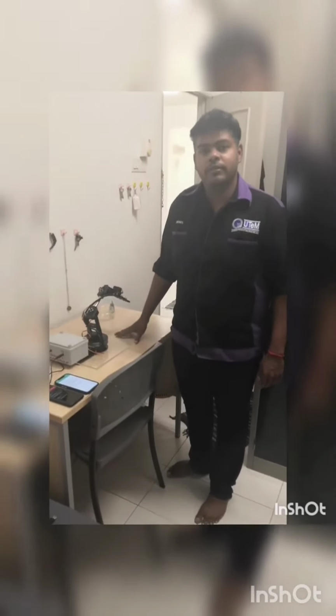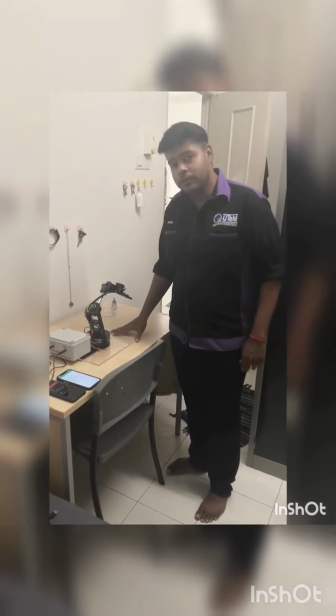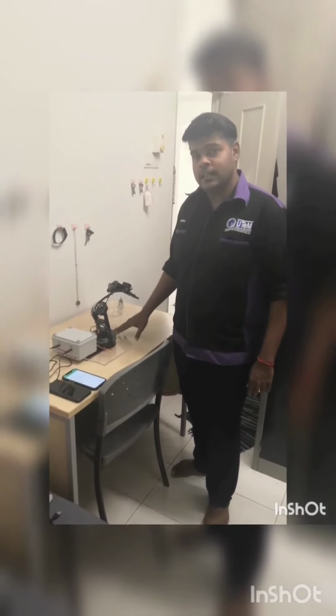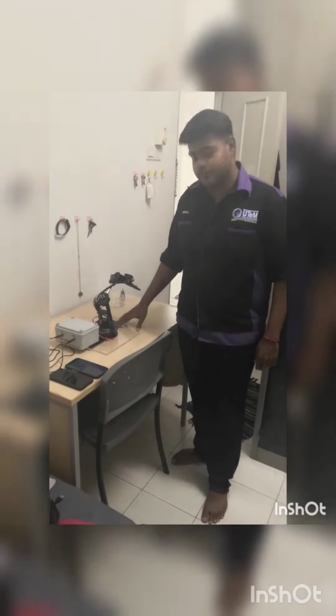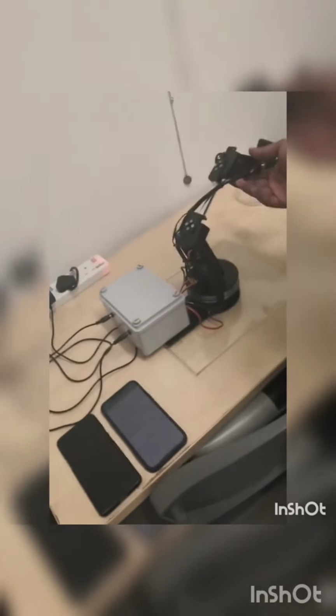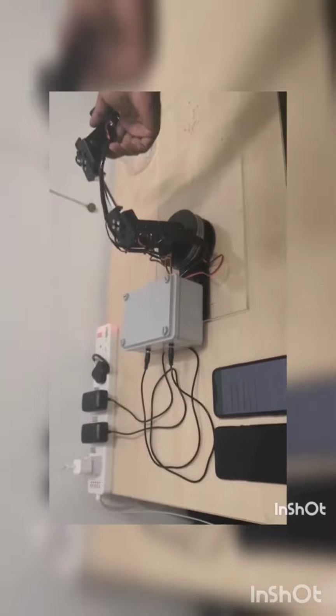Good morning to everyone. My name is Vikneswaran Raman. Today I'm going to show a demonstration of my project, whose title is Design of IoT for DOF Robotic Arm. This is a prototype of my project, which is a robotic arm, and the robotic arm has 6 DOF servo motors. One motor is down here, the second one is here, the third one is here, the fourth is here, the fifth is here, and the sixth is here.